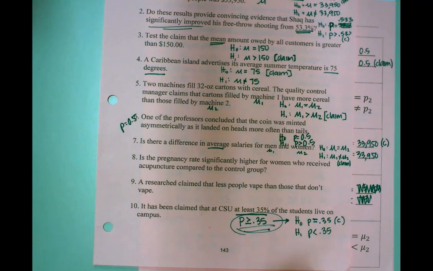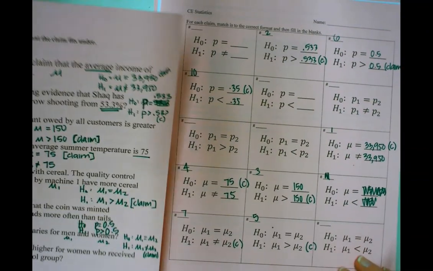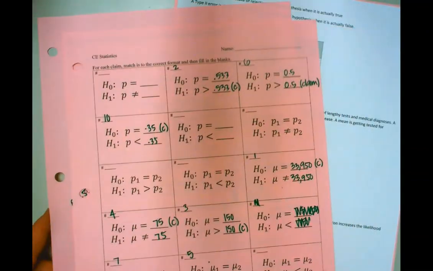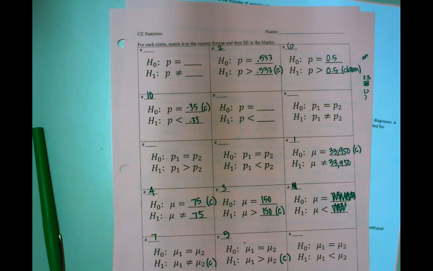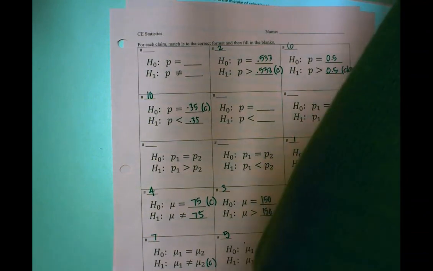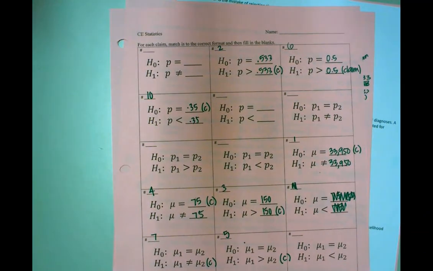All right, so I want you to finish the last couple. I left you like 5 or 6 to do on your own. Finish those. Check your answers. With the sub, they should be posted at the front, or the sub has a copy of the answers. And then once you're done with that, you can watch the next video, which is going to complete our notes.